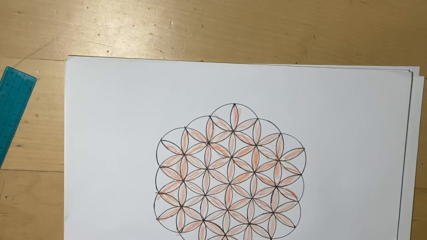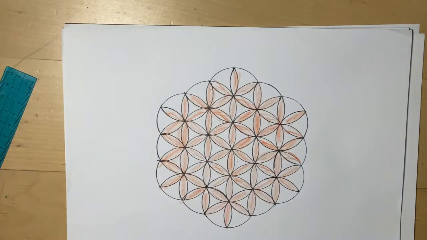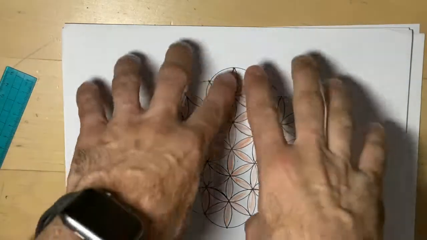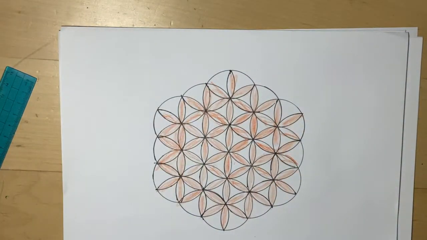So we could begin to connect the dots. We can make all sorts of different shapes, or we could make the famous Metatron's cube. So that is the beginning of the flower of life pattern, and you could keep growing, but they tend to just stop here.